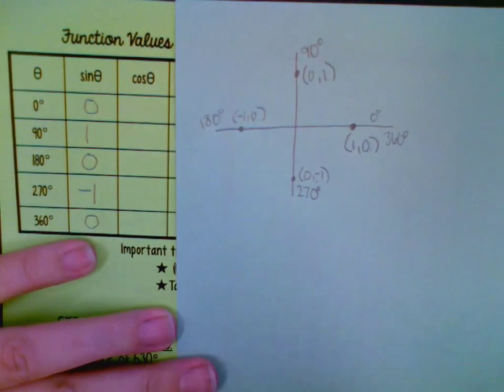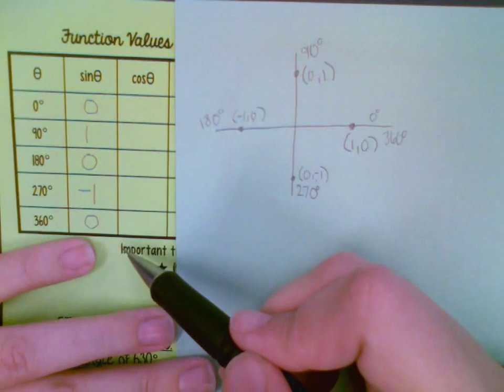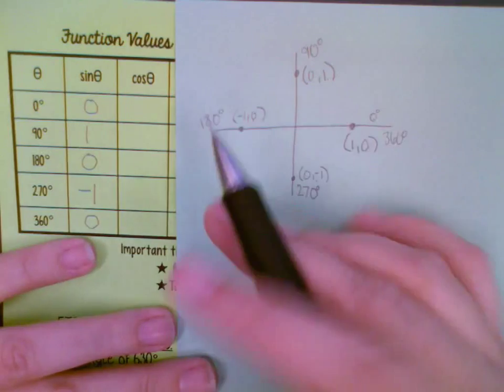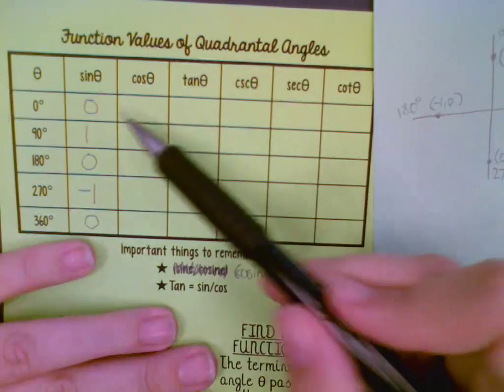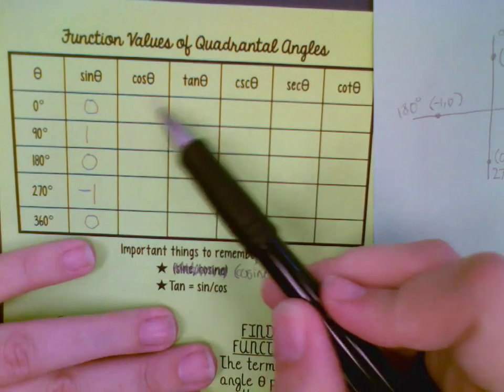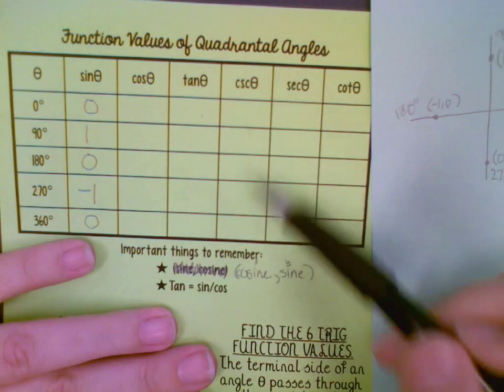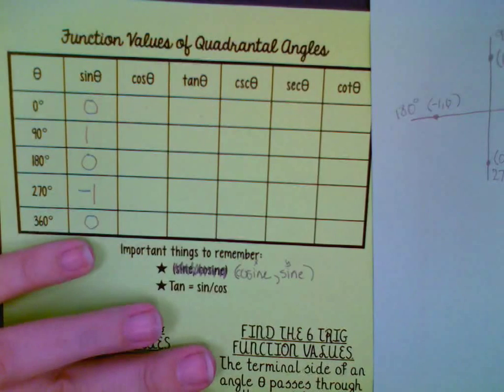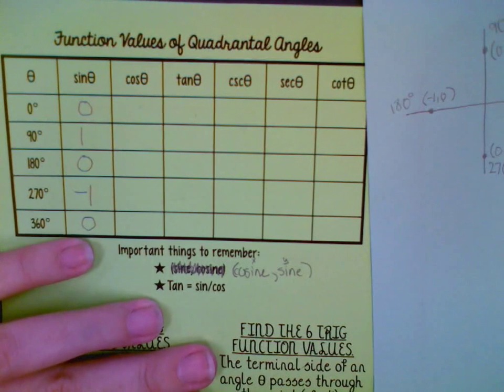So we can do the same thing for cosine. Cosine is our x value. So we can look at all of our x numbers, and those would give our values. To find tangent, we just have to divide our sine number by our cosine number, and then we'd get tangent. And then to find the other ones, we just reciprocal those. So just remember, if you reciprocal and end up with 0 in the denominator, that's going to make it undefined.